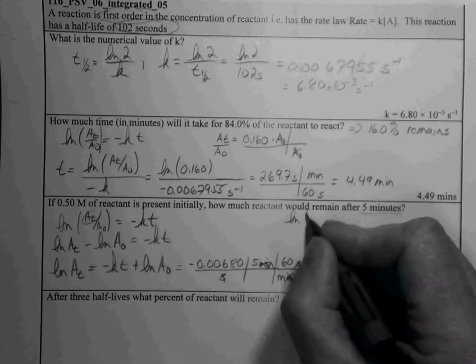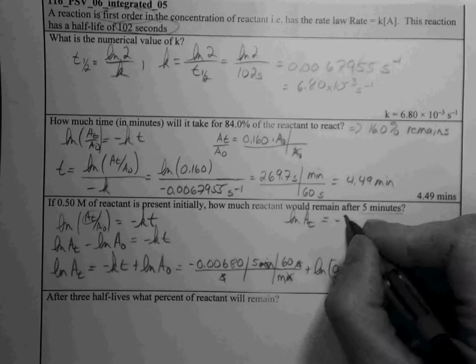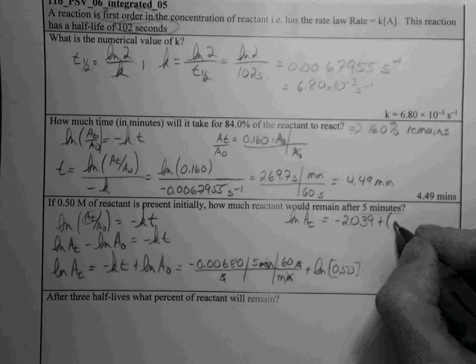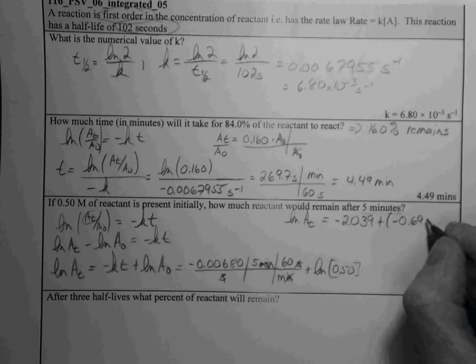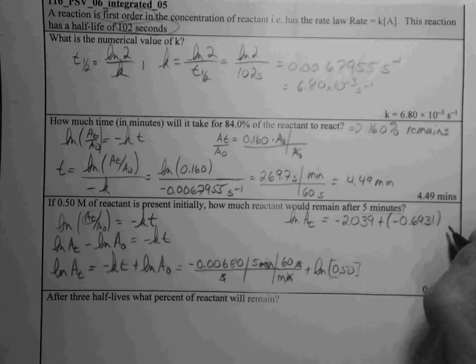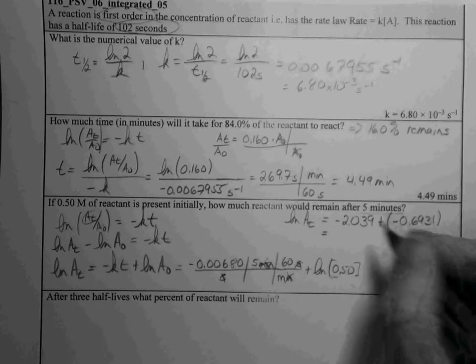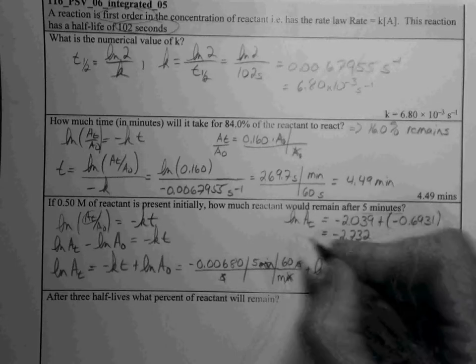So we have ln of A of t is equal to negative 2.039, and to that we're going to add a negative 0.6931. So ln of A of t is equal to negative 2.732.